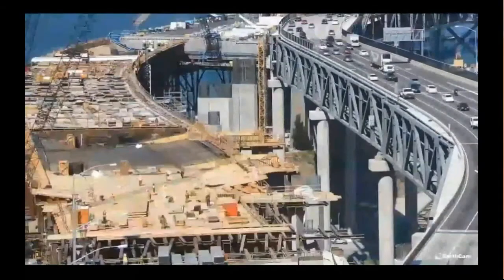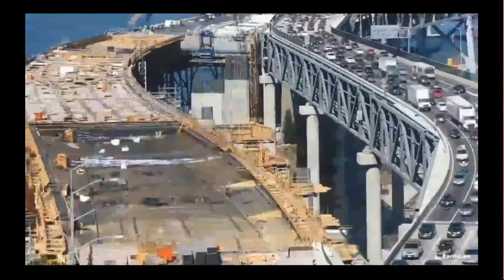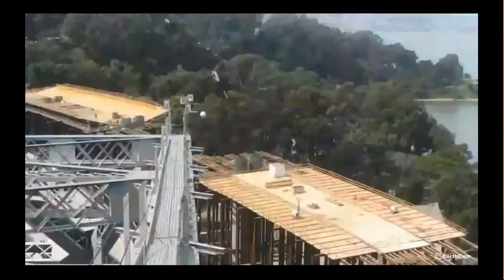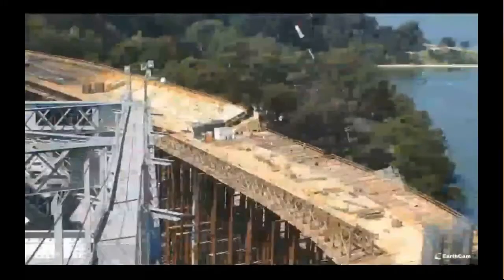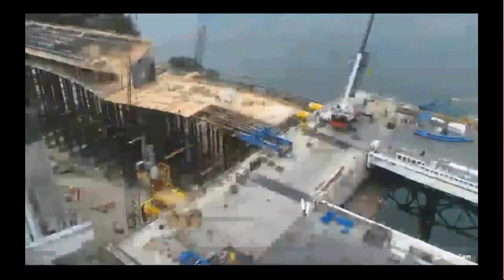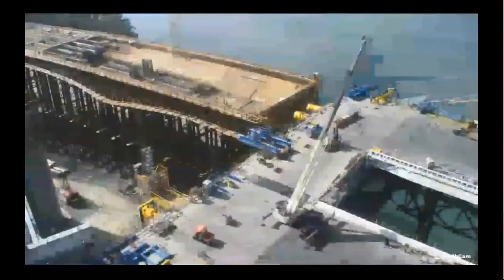So how does that really transition to CAD? Well, we're going to look at a great example of this ideal, what you're looking at right now, the Bay Bridge in San Francisco.